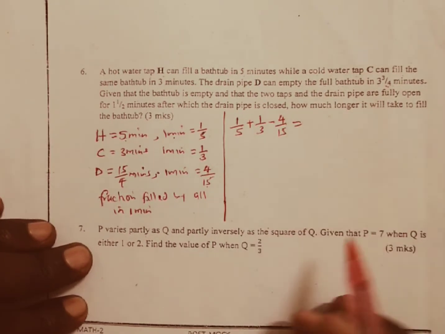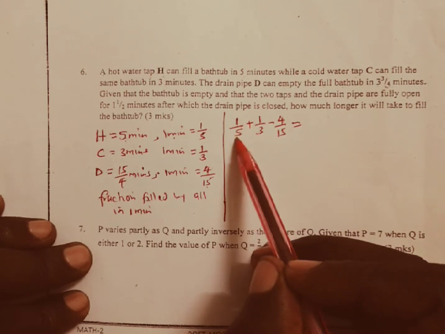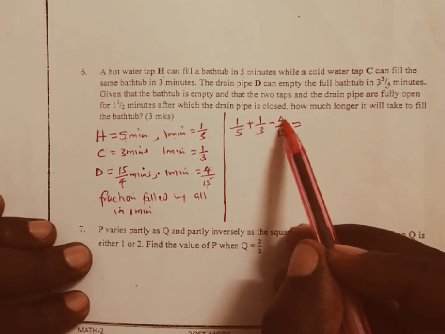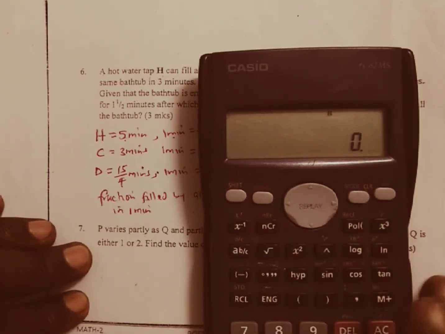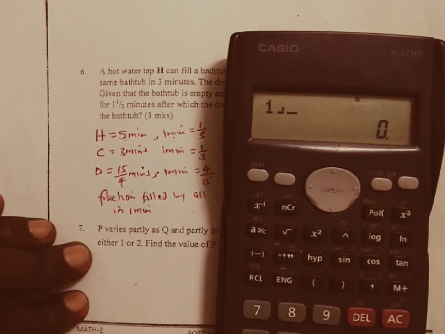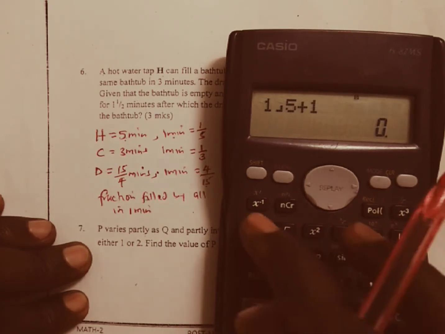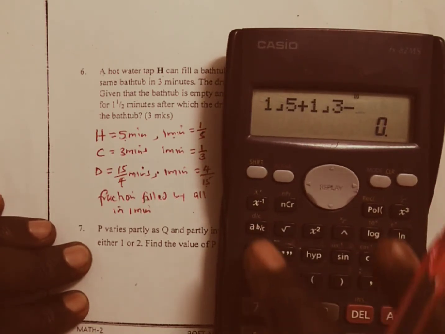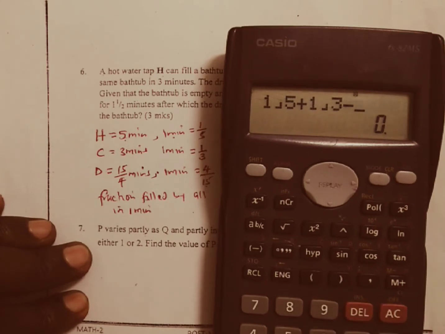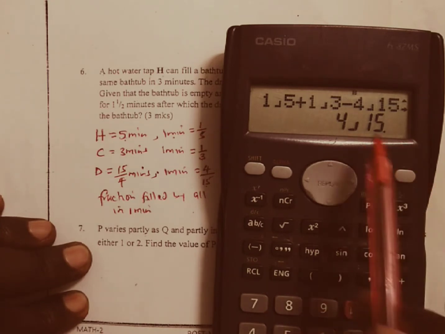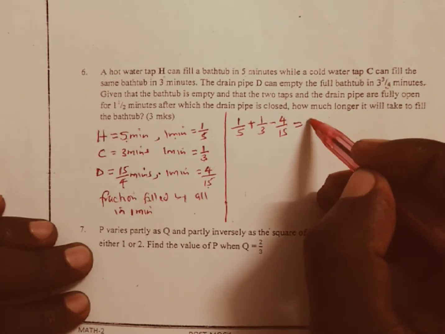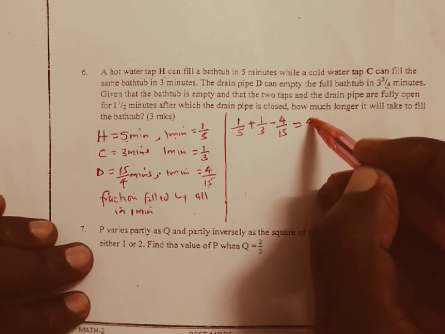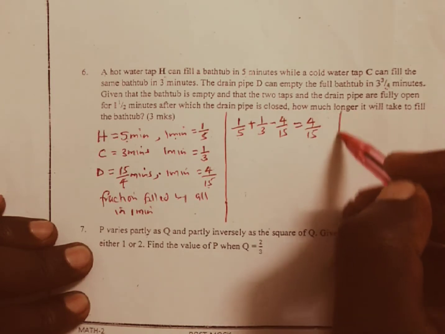If you take 1/5 plus a third minus 4/15, we can do that together. We have 1/5 plus a third minus 4/15, and this gives us 4/15. So the fraction done by all in 1 minute is 4/15.